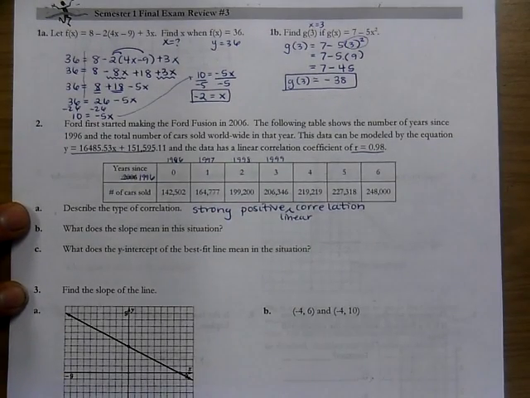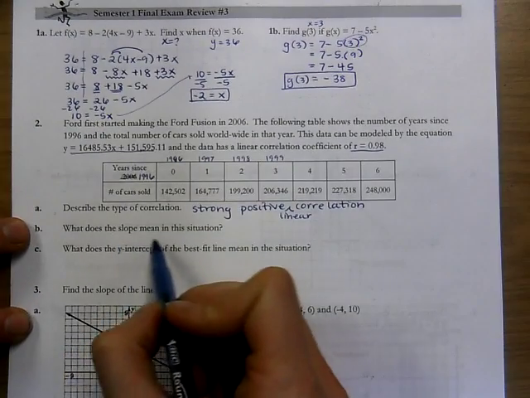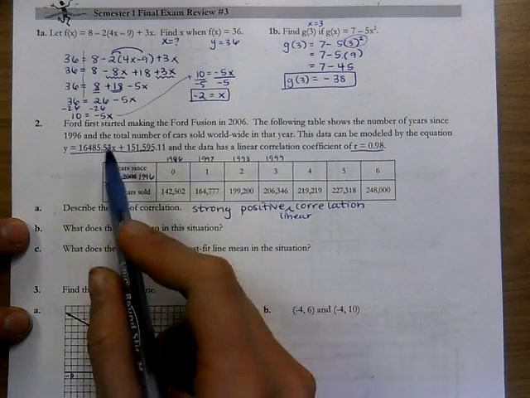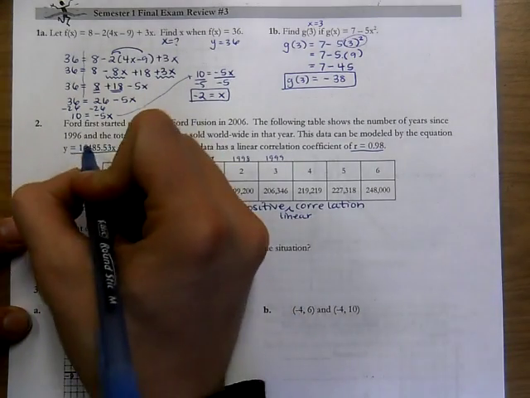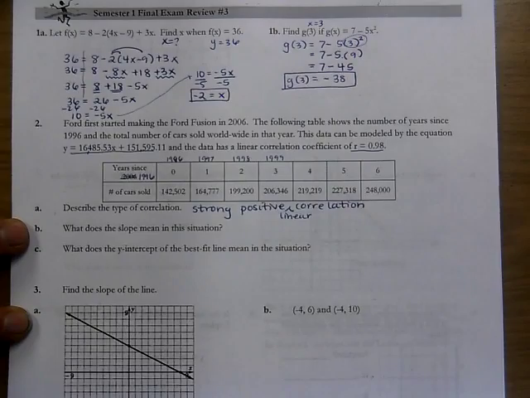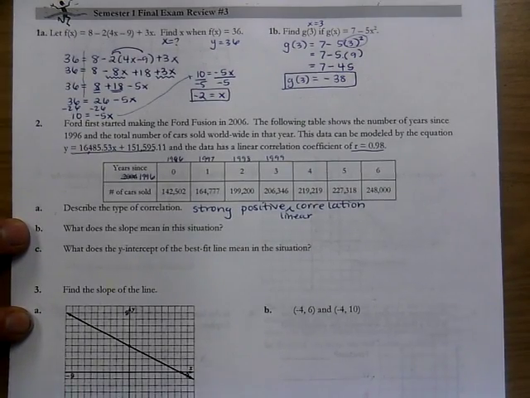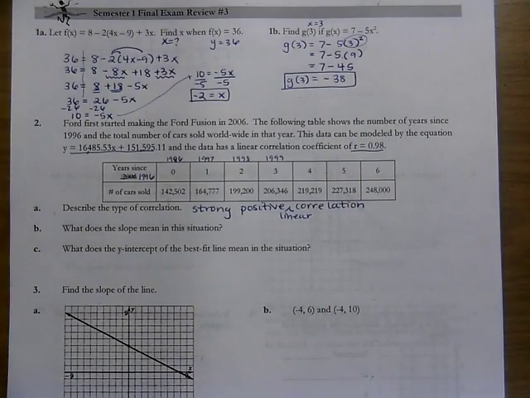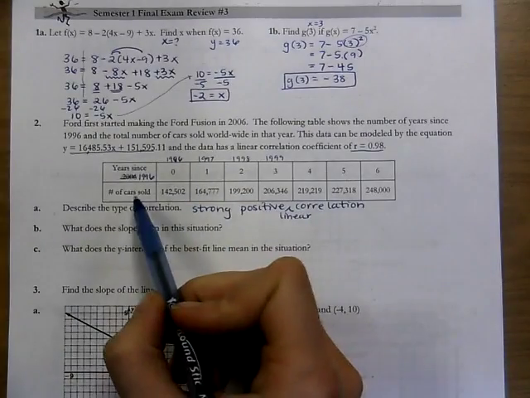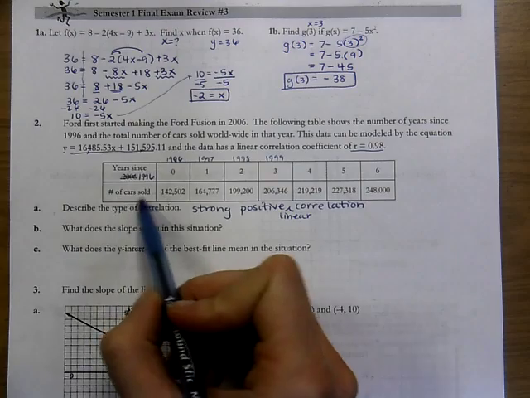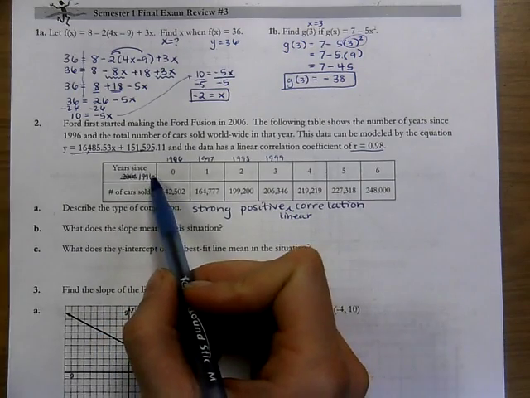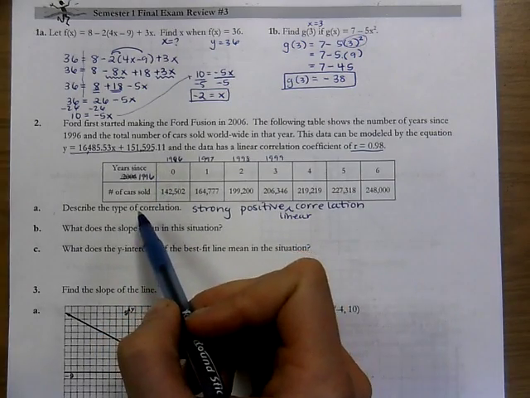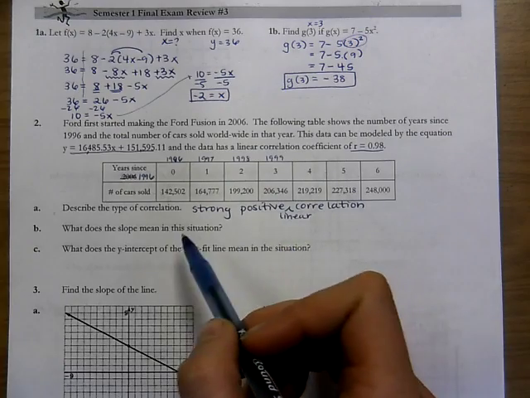What does the slope mean in this situation? Well, the slope here was 16,485. Remember, our slope is our change in y over change in x, or the change in the dependent variable with respect to the independent variable. So it's telling me how the number of cars sold is changing with respect to each year changing. It's positive, so that means it's increasing.